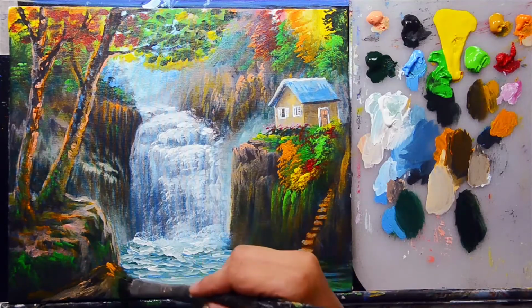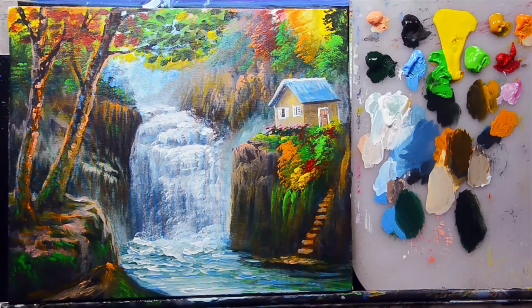Now we have a very nice painting now. Just add more algae effects here for my stones.